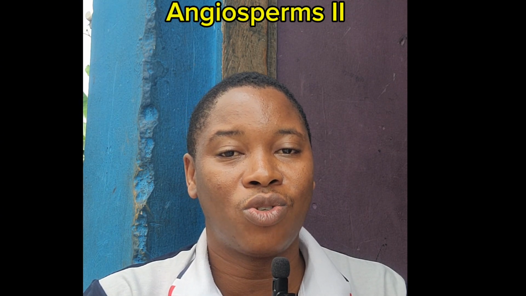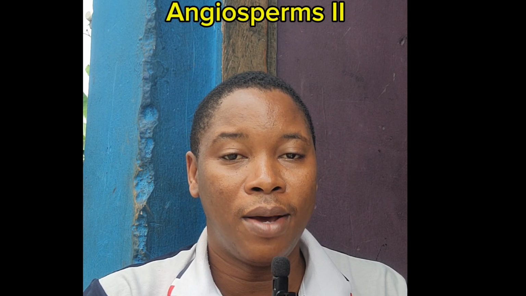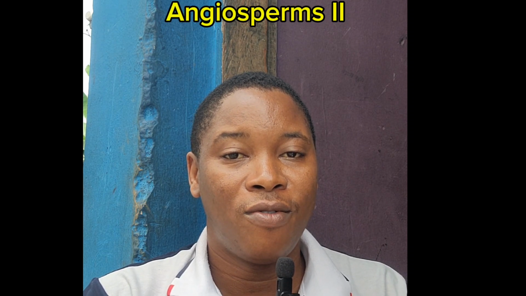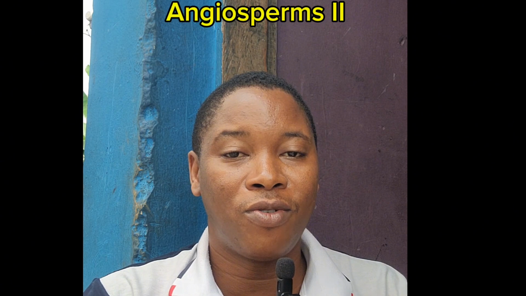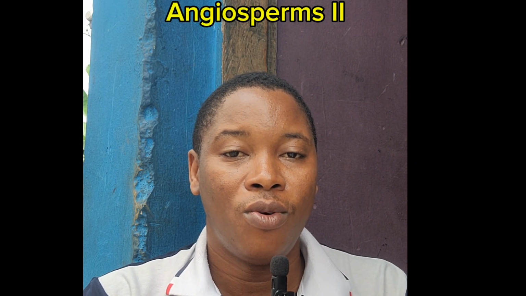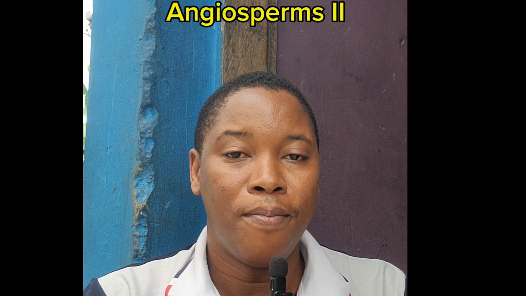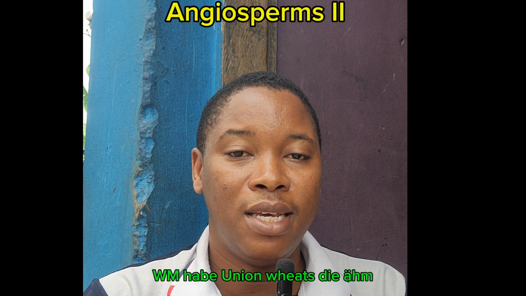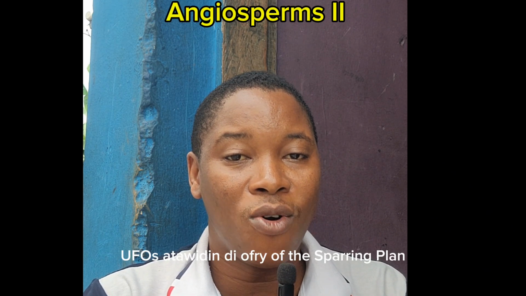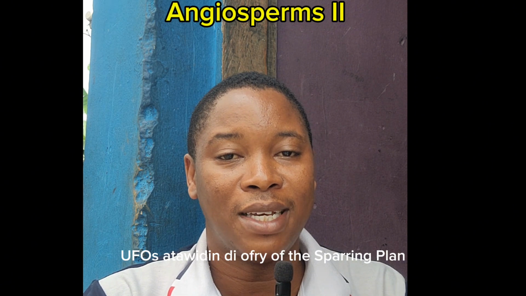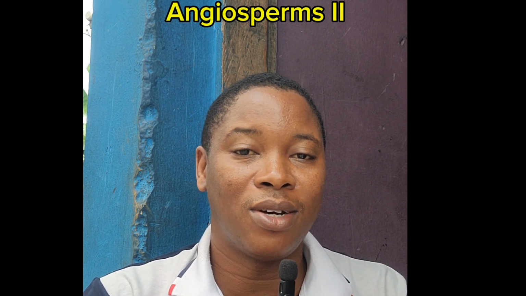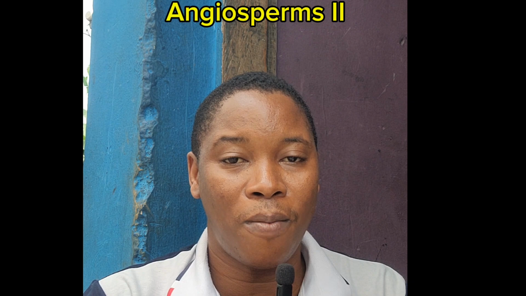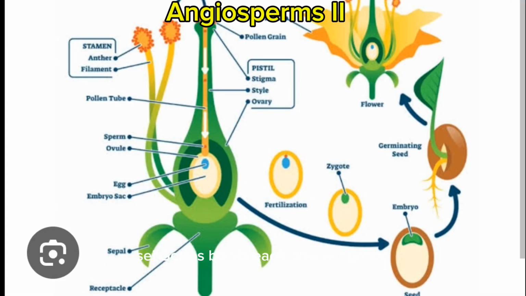The idea is that it wants to drop the sperm cell that is coming from the pollen grain right within the ovary, where that sperm cell can have a union with the ovules that are within the ovary of this flowering plant. And when this occurs, fertilization occurs. When fertilization occurs, a zygote is formed, which now begins to grow and germinate within the ovary. And later, you have the formation of a fruit and a new plant.